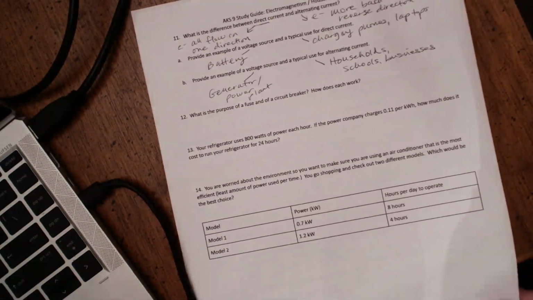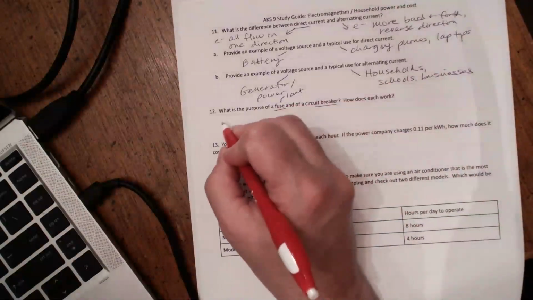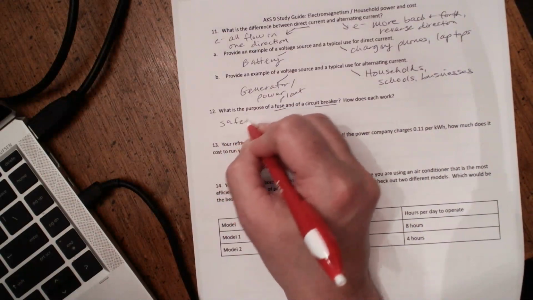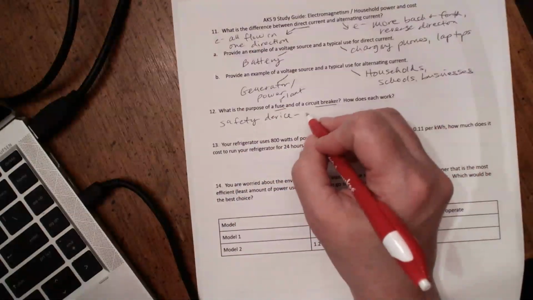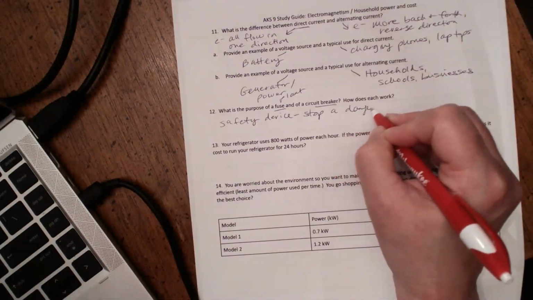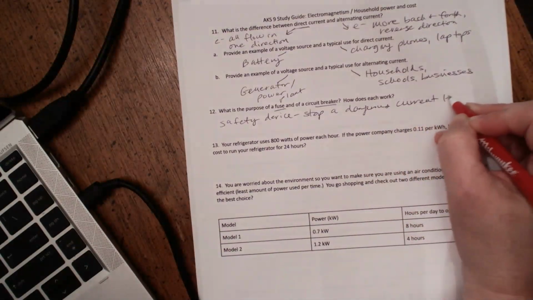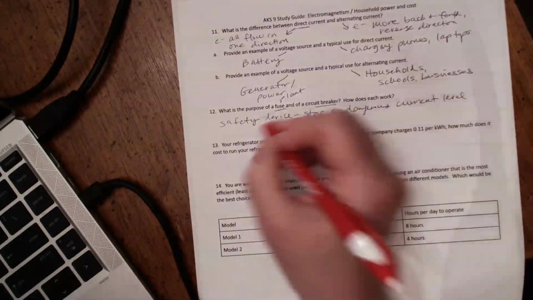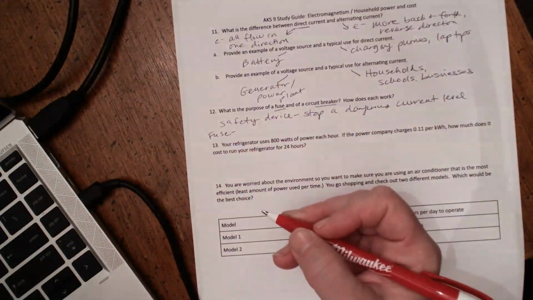What's the purpose of a fuse and a circuit breaker? Okay, so in both cases, they're a safety device to stop a dangerous current level. So a fuse, those are like the older type devices.